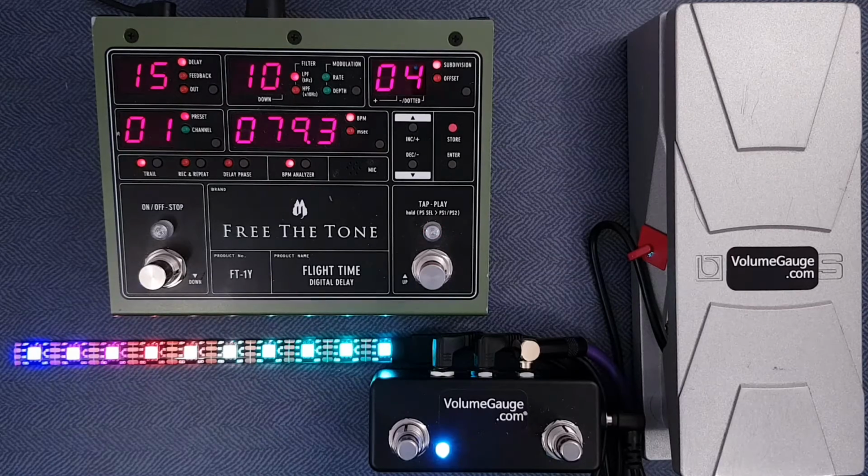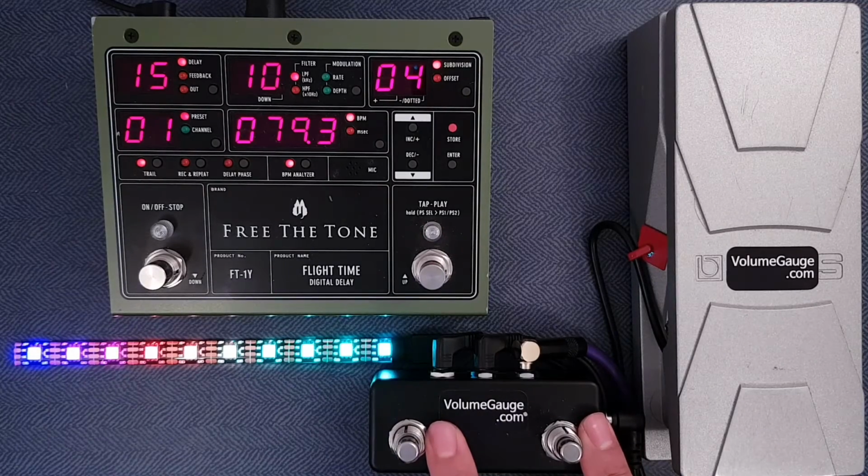Now it is time to see what happens when we hold right foot switches long. At default mode, you can enter either MIDI mode or setting mode. To enter MIDI mode, press right foot switch and hold it until status LED is off. If you release the foot switch right after that, VolumeGauge enters MIDI mode.